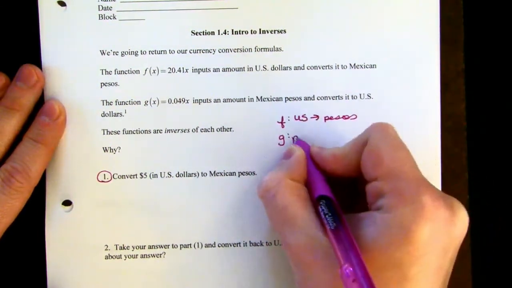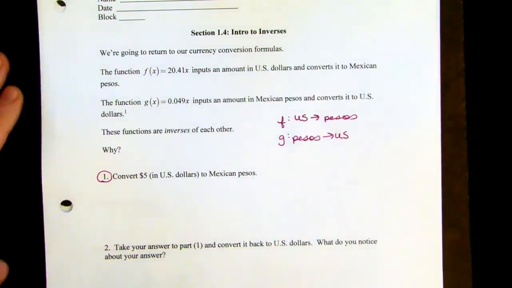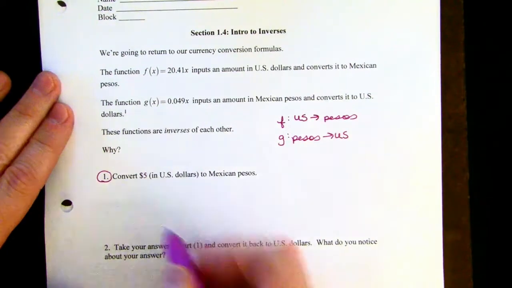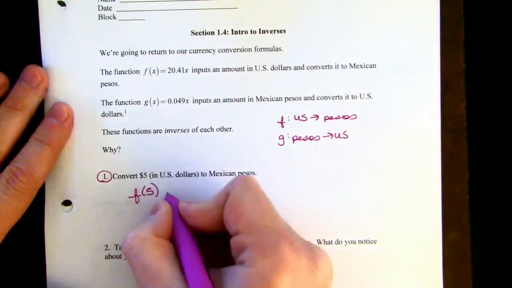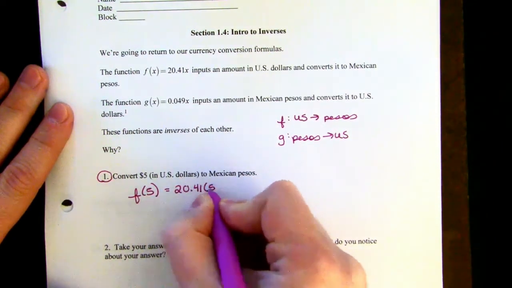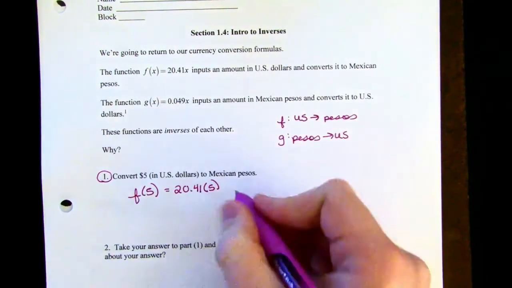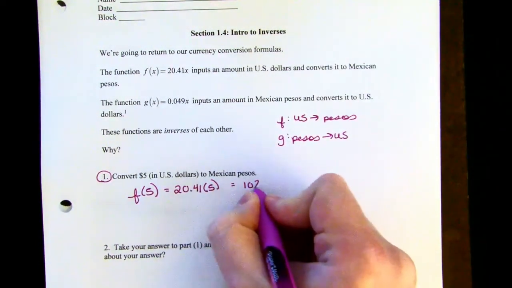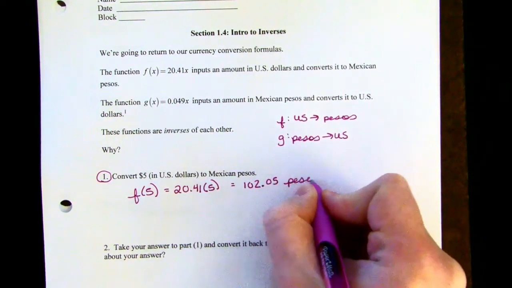G takes pesos into US dollars. So I want to convert $5 to pesos. That means I need to find F of 5. So I'm going to do 20.41 times 5. Okay, we'll want a calculator for this. I think that is 102.05 pesos.